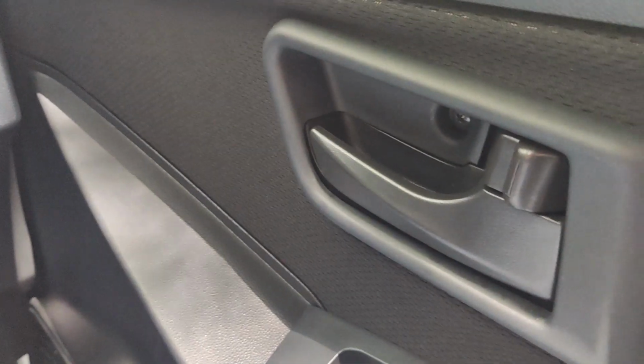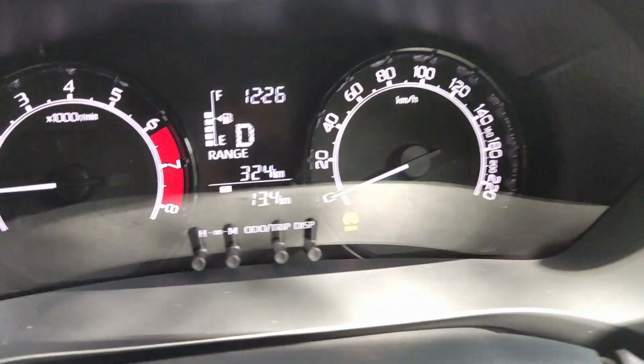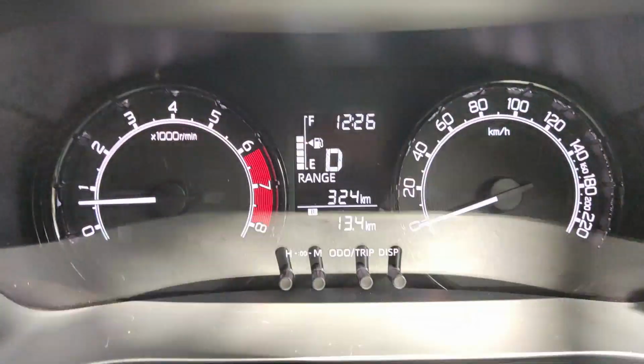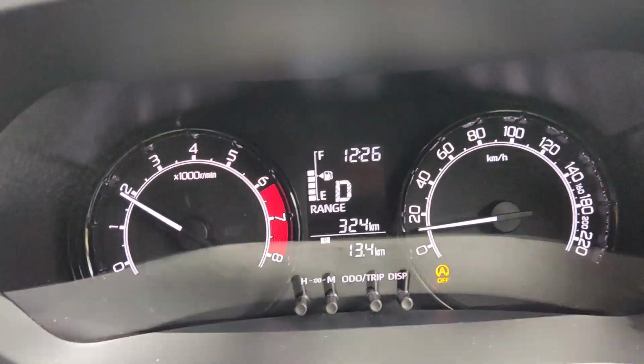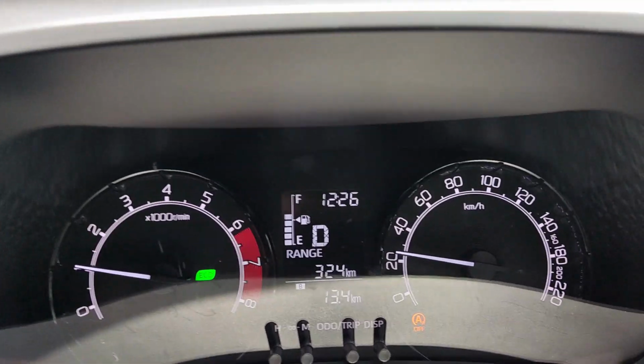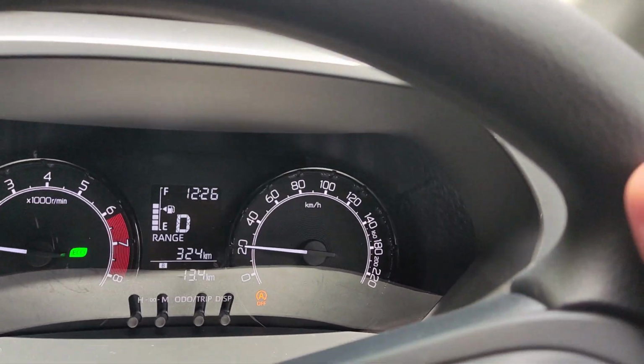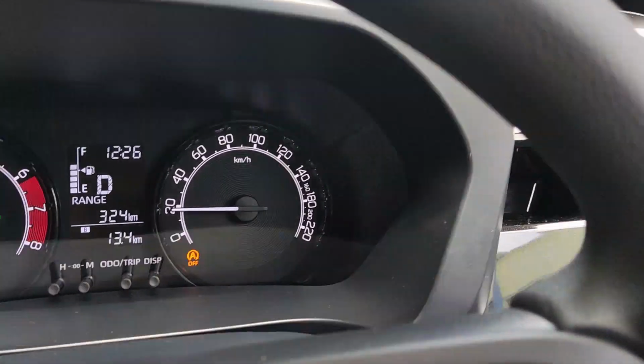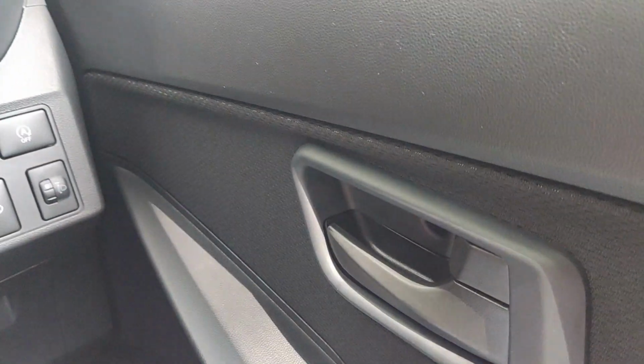So you see, the door is unlocked. Okay, you hear the click sound, 20 kilometers an hour, the door locks. Let's have a look. Okay, door already locked.